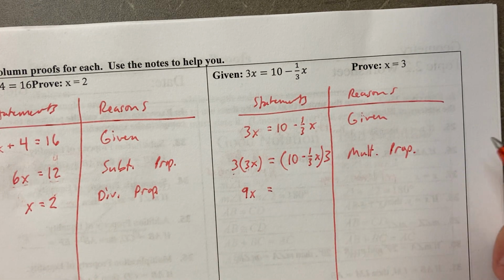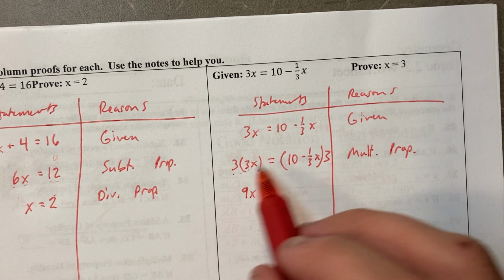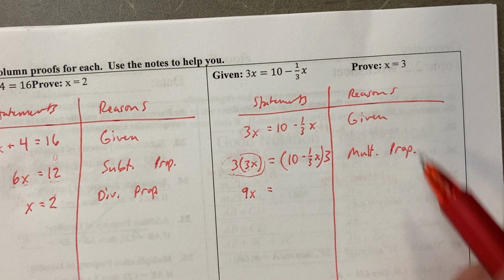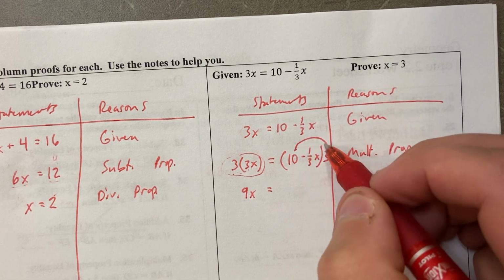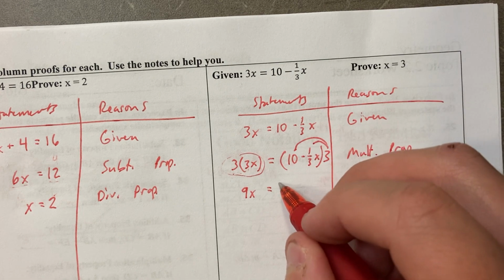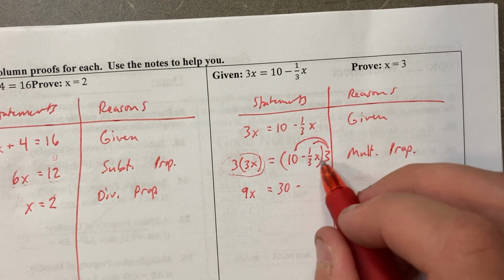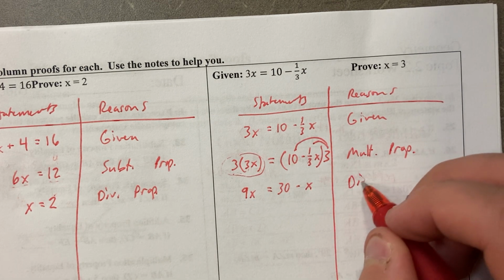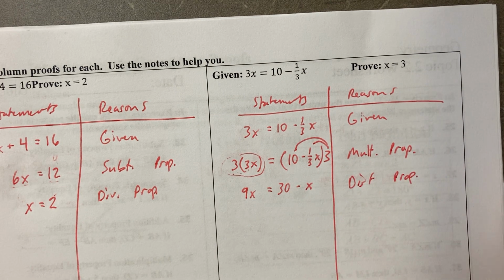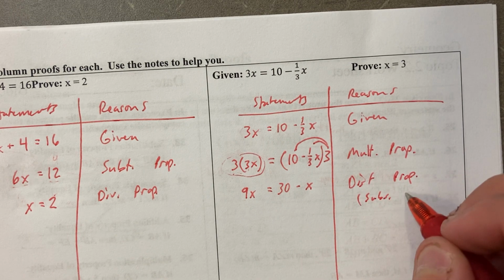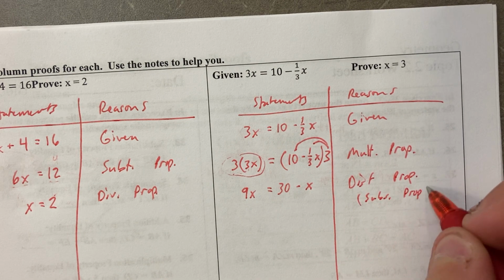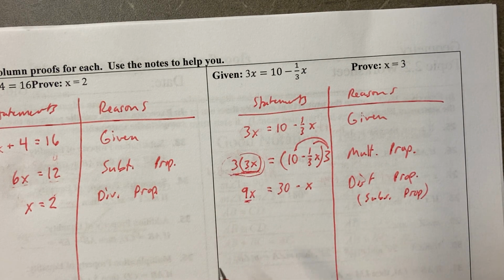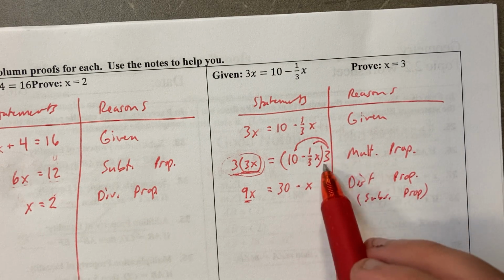Technically what I'm doing right now is substituting this right here with a 9x because they're equal. And over here, I'm going to do the distributive property. So that'd be 30, and then 1/3 times 3 is just x. So there we have it. Distributive property. And technically there was a substitution as well. I'll just put that in parentheses. So technically I substituted this with this because they're equivalent. And then I distributed my 3.